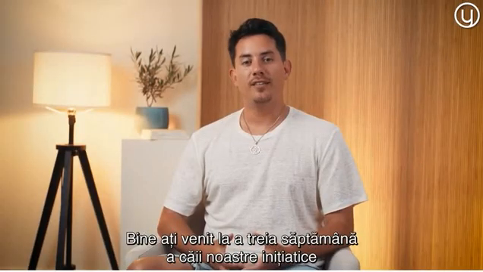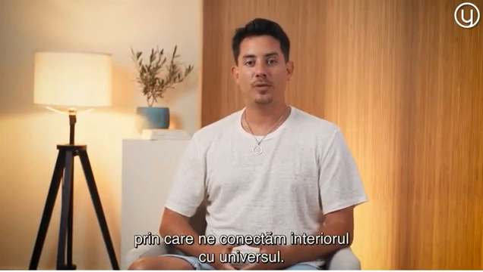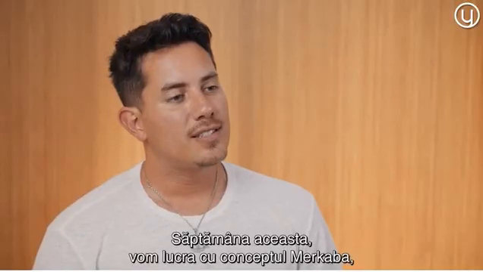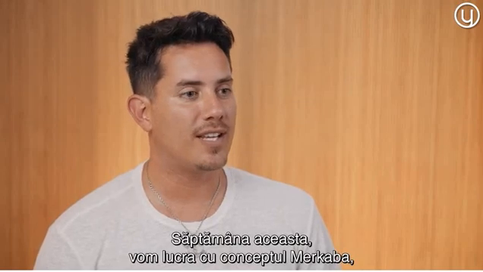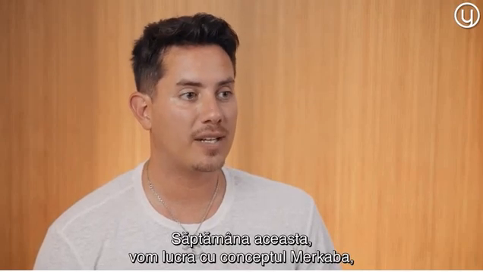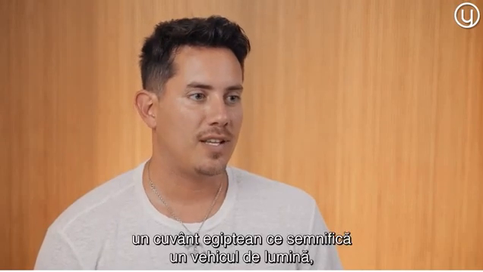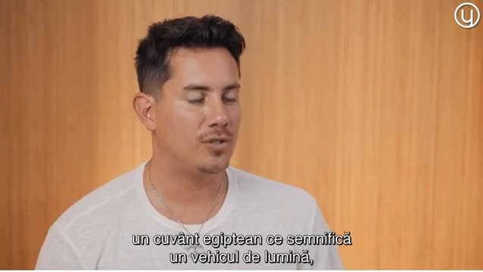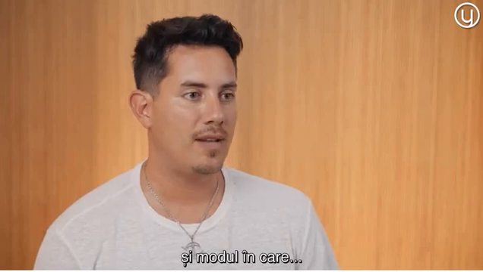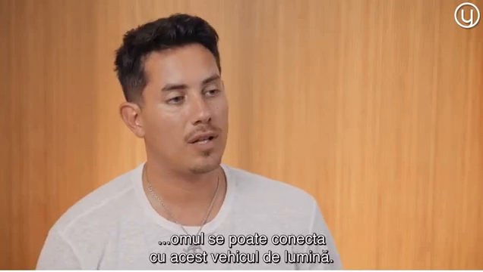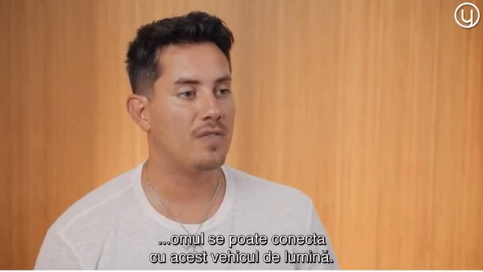Welcome to the third week of our initiatic path from the inside to connect with the universe. This week, what we are going to work with is the concept of Merkaba, which is an Egyptian word related to the vehicle for light. How a human can connect with this vehicle of light.